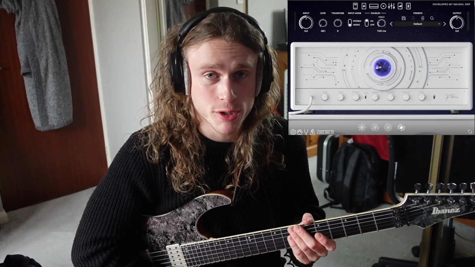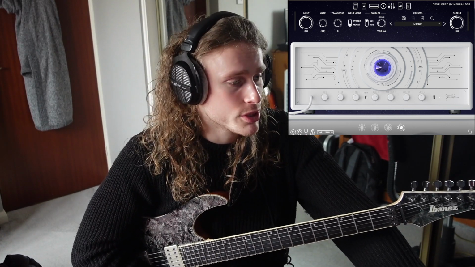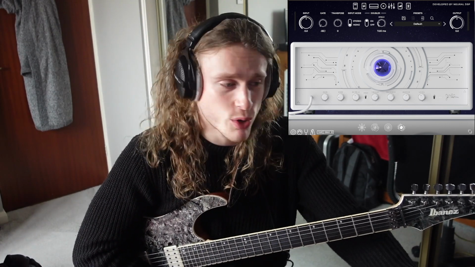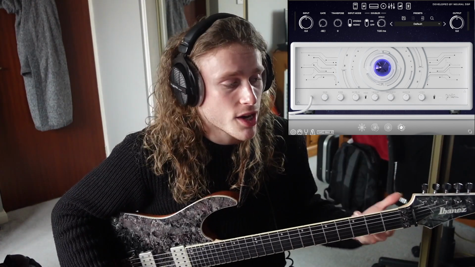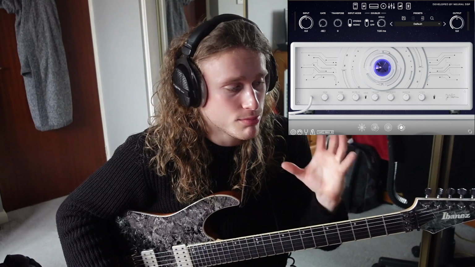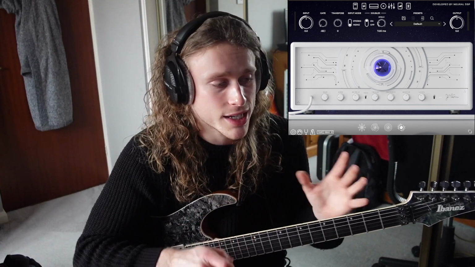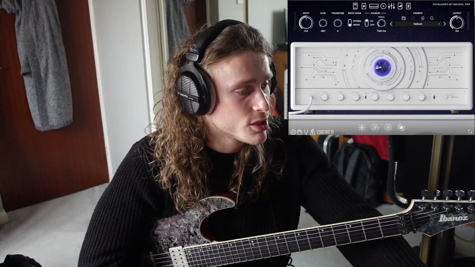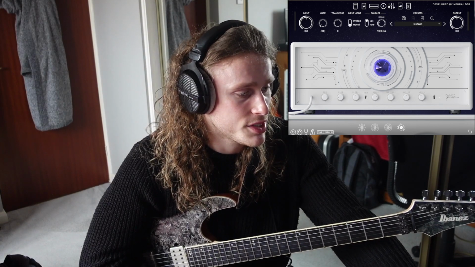My favourite plugin that I seem to use on every single song I record. It's the Archetype Petrucci by Neural DSP. I'll just do a quick overview and I'll show you some of the tones I've made with it. For any guitarist who wants to get a really well-rounded plugin that can kind of do everything, I would suggest this one. So we kind of look into the interface here.